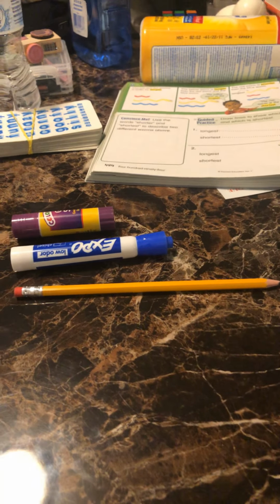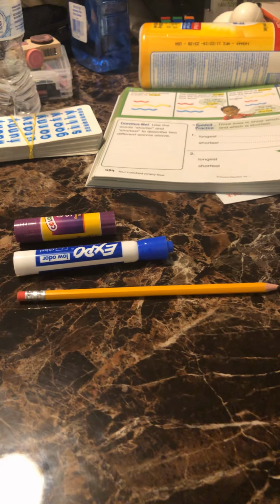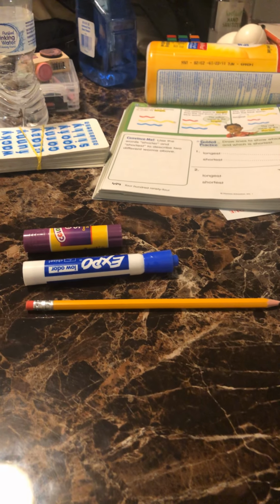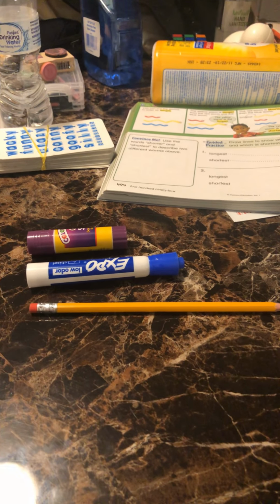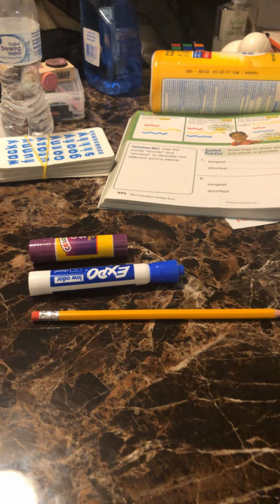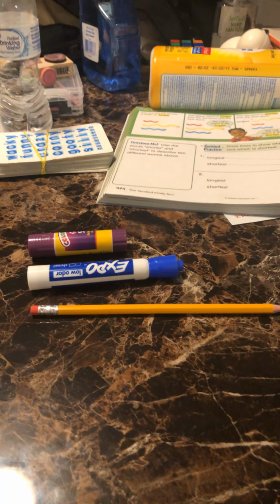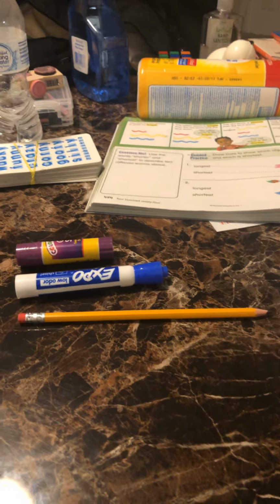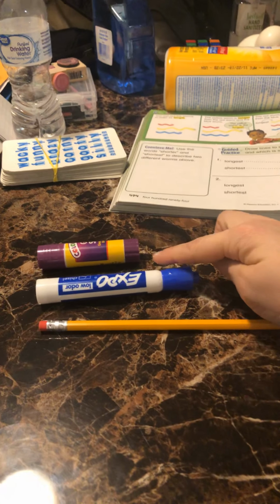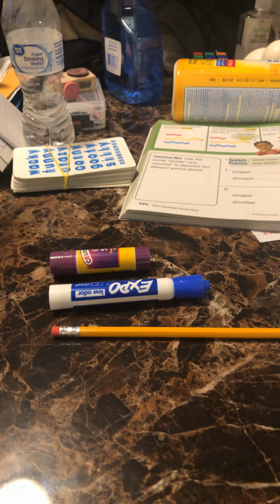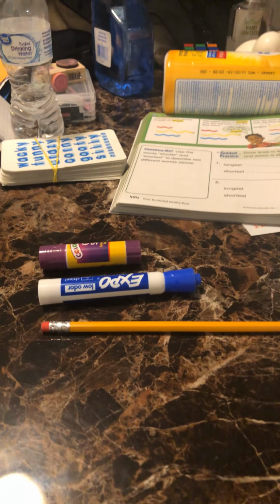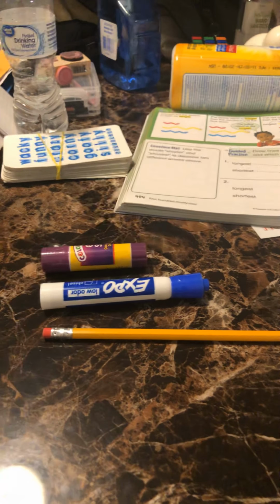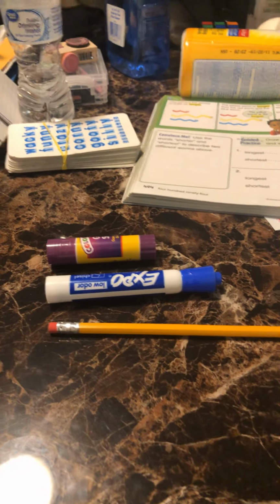I'm going to give you 3 seconds to decide which one you think is the longest and which one you think is the shortest. 3, 2, 1. I hope you said that the pencil is the longest and the glue stick is the shortest. If you said that, you'd be right. We can see it much better now that they're lined up.